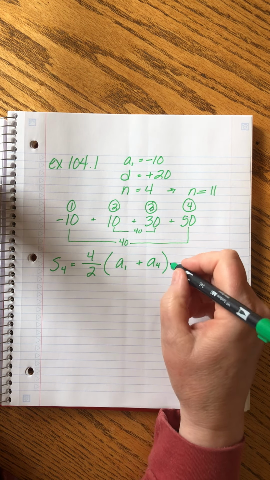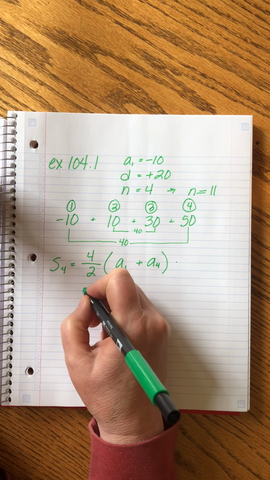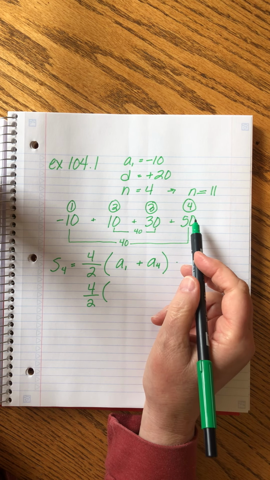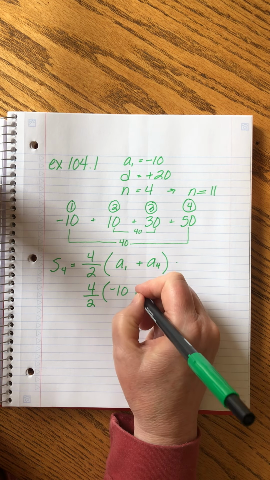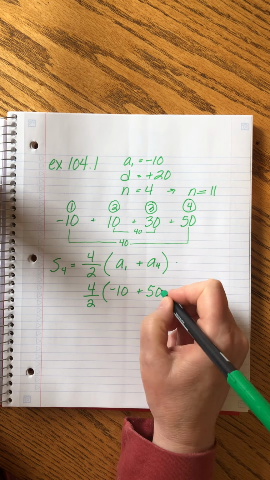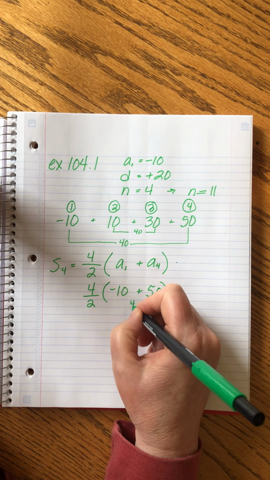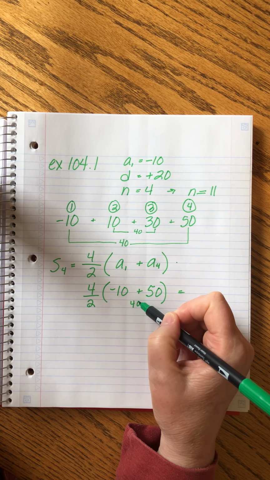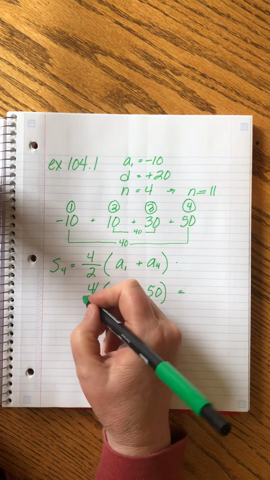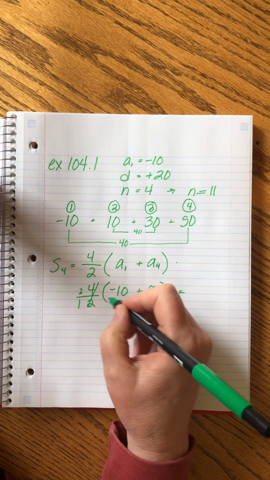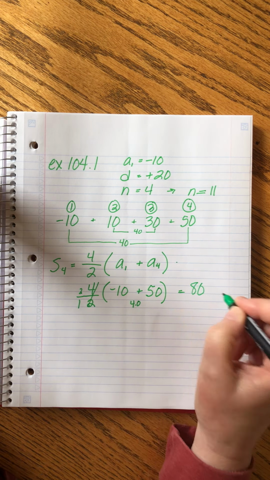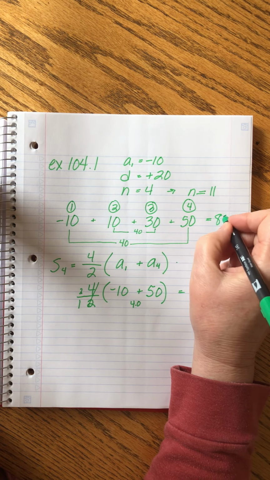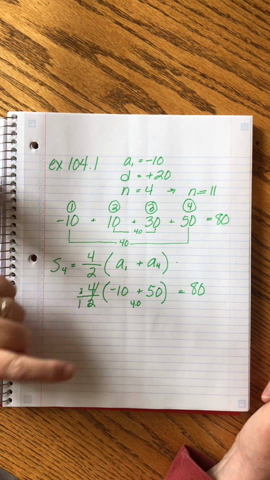If we plug in the numbers, it would be 4/2 times (-10 plus 50). This is 40. And if we multiply that by 4/2, this would reduce to 2/1, and then it's just 40 times 2 is 80. These two cancel, and there's the 80. So we just did the straight addition, and we found out that our formula works.